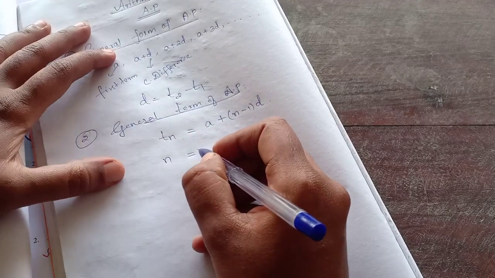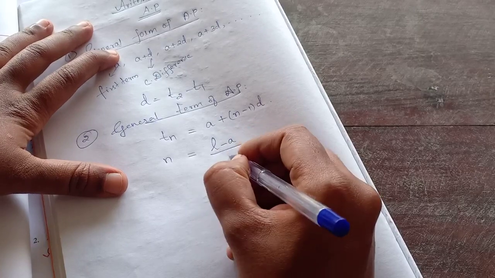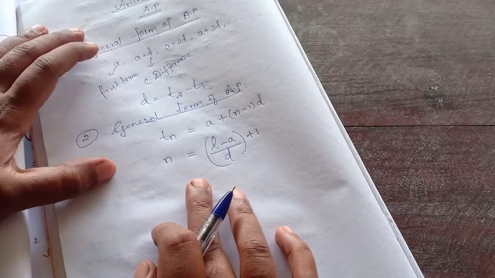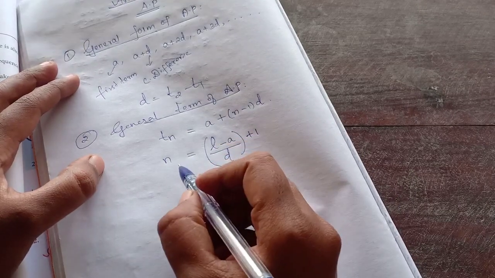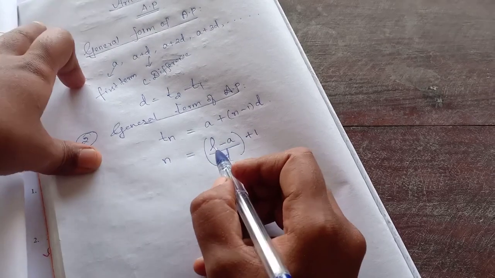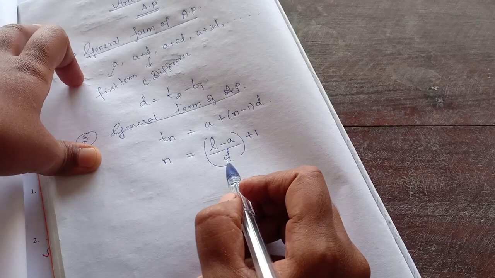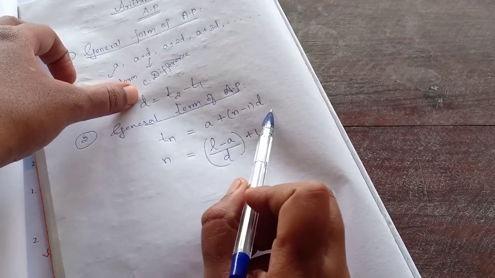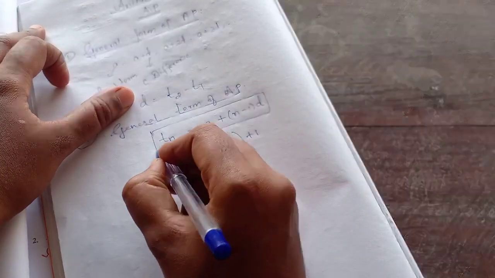How will you find the number of terms? What is the formula for that? L minus A by D plus 1. So you should be thorough with these formulas. Then only you can easily get the concept while solving the problems. Here N means number of terms, L is the last term, A means first term, D is the common difference. D we already know, D means T2 minus T1. And here n minus 1. So this is the nth term formula.